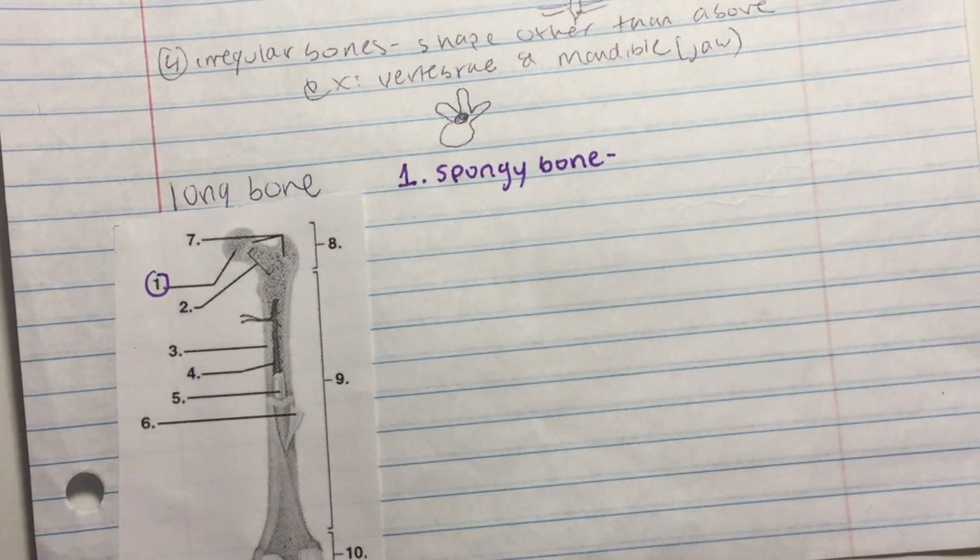Now it's a little hard to tell from this image, but if you were looking up nice and close to this, you could see that this spongy bone is very porous. It kind of looks like a sponge. Something you want to be careful about is although spongy bone looks like a sponge, it's not soft and squishy like a sponge. It's very much so hard. So we can write that down.